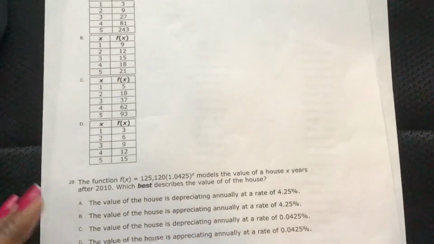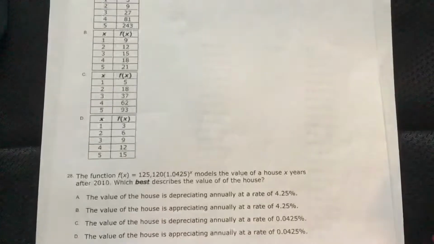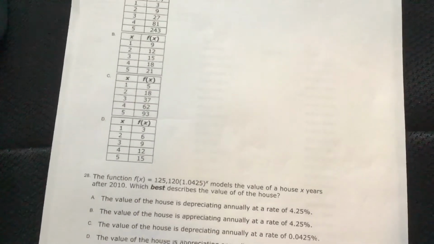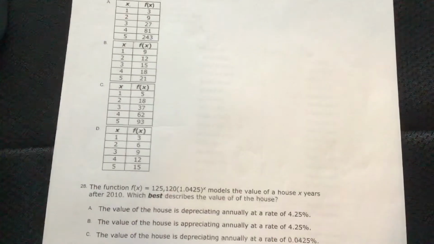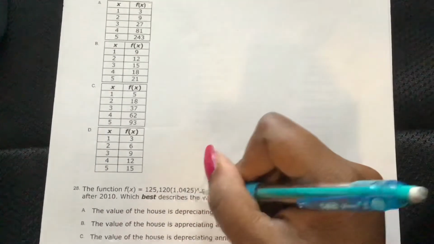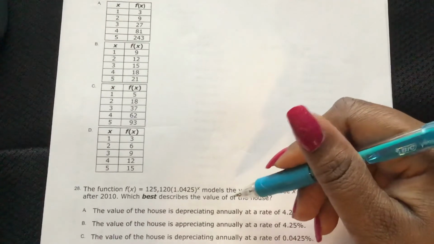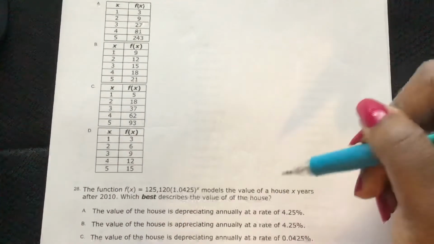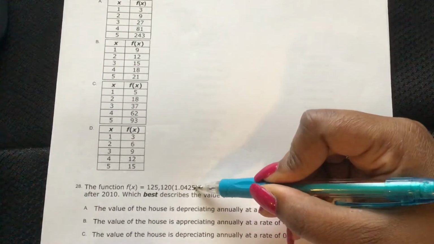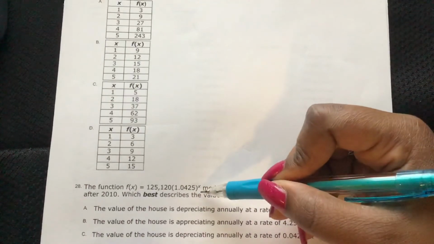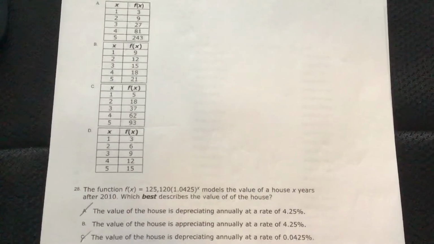And let's see here. You can do that in the table. You just graph those and see which one. I'm not going to go through all of that. Which best describes the, okay, depreciating at a certain time. You can do this too. You figure out what the percent is by what I did on the previous page just now. This is your starting amount. You should be able to figure that out. It's going to be exponential growth, okay? It's appreciating, so you can mark out these two because it says depreciating, okay?